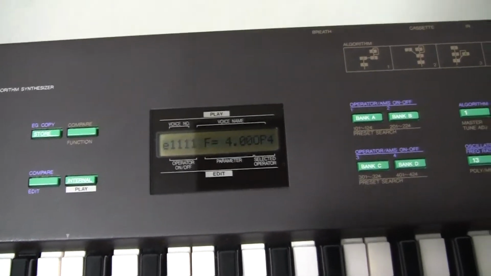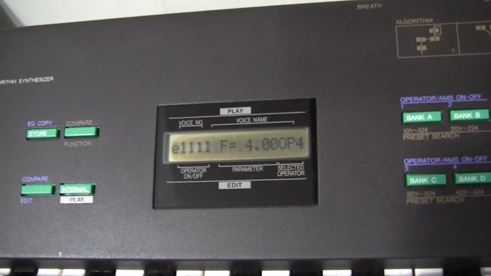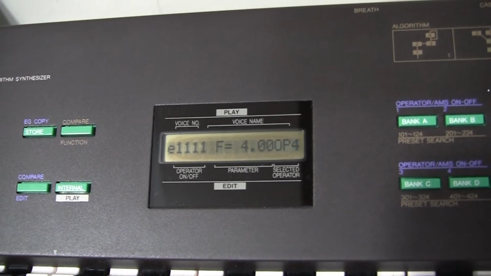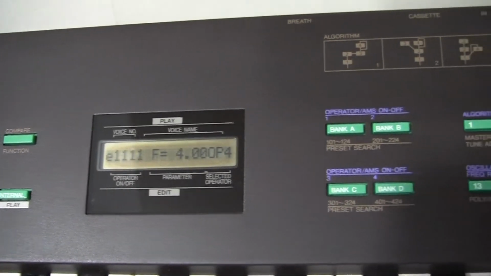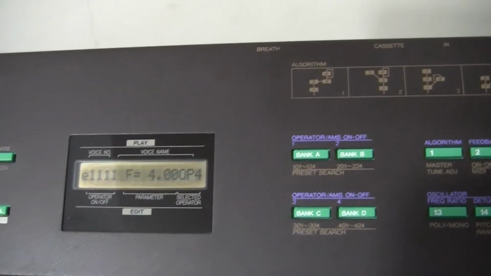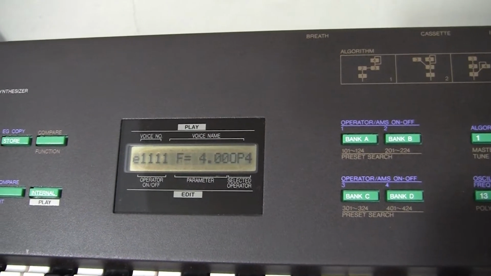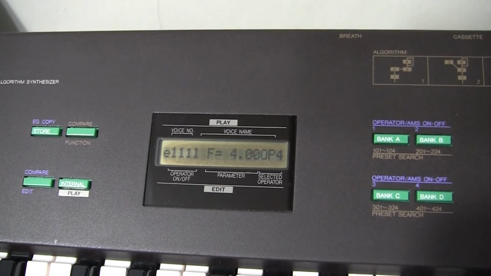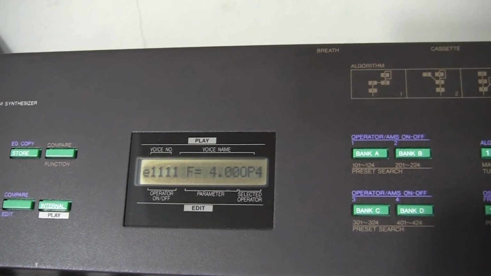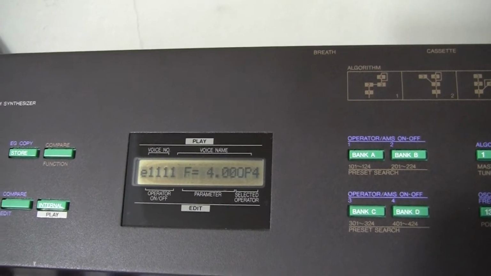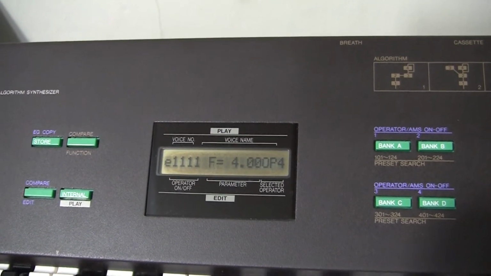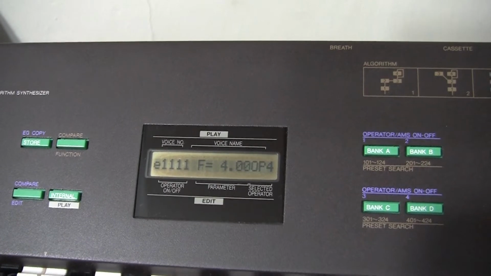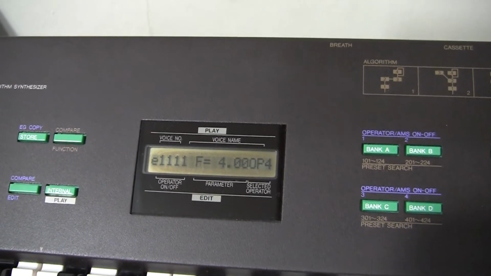So we would expect that by adding 4, we're going to get a very, very high-pitched sound in there. But remember, operator 4 is a long way above the carrier, and it's only going to affect the timbre rather than the actual frequency. So it's not going to change our keyboard pitch, but it's going to add some harmonics.